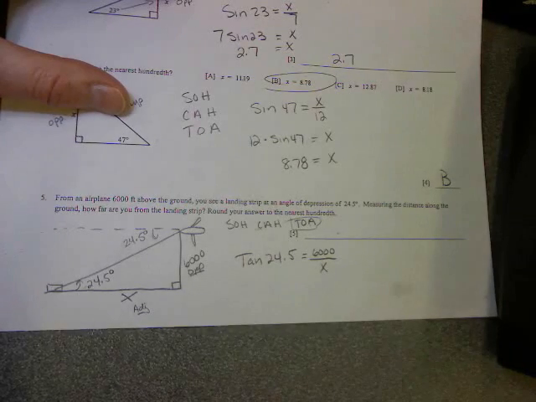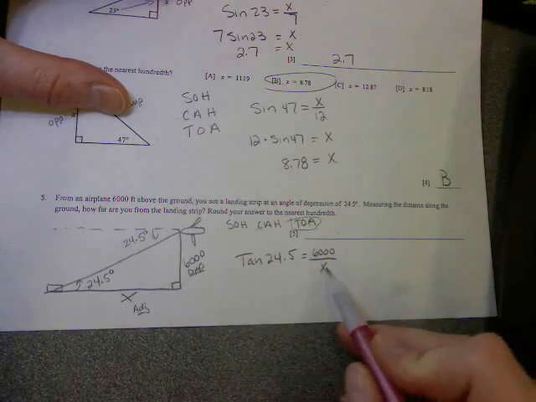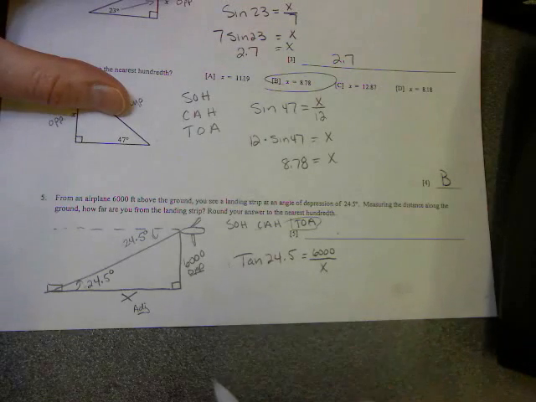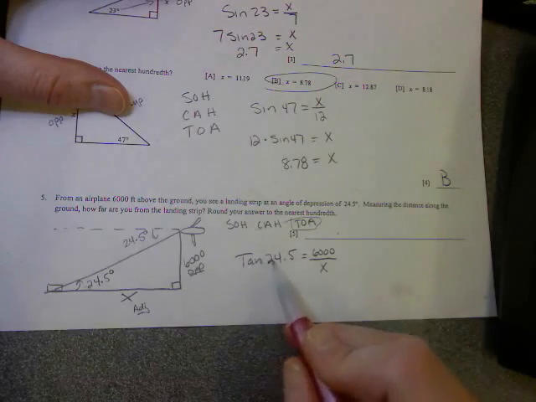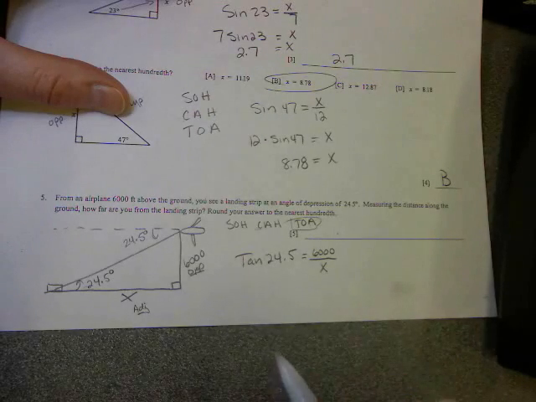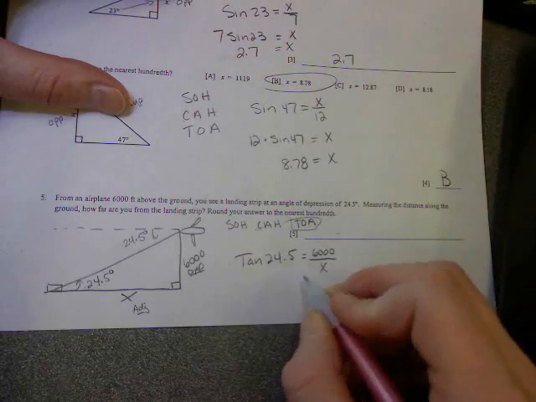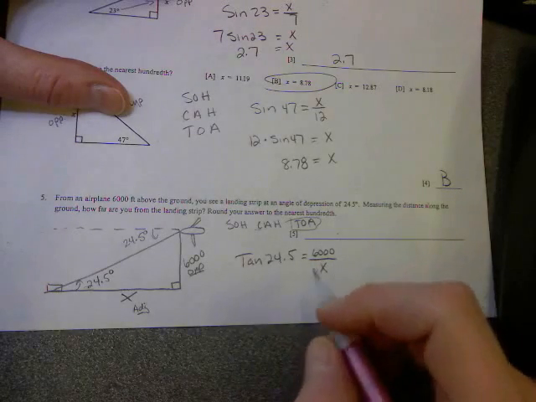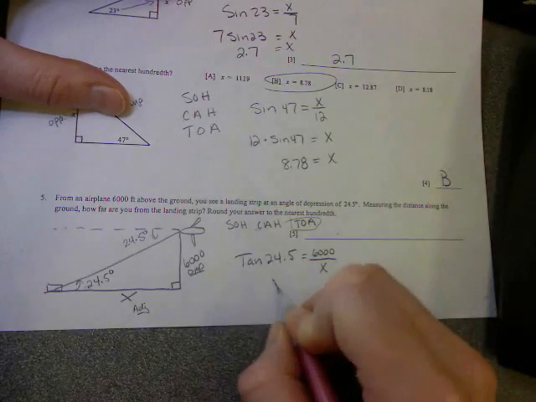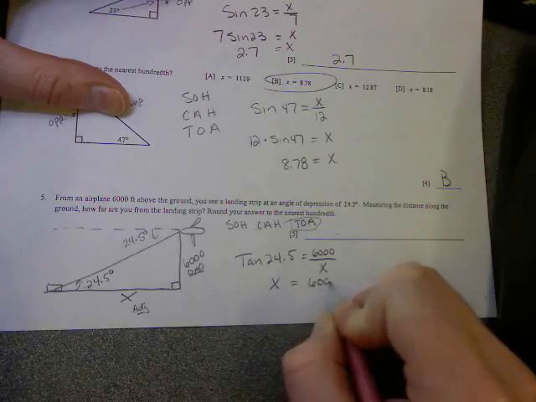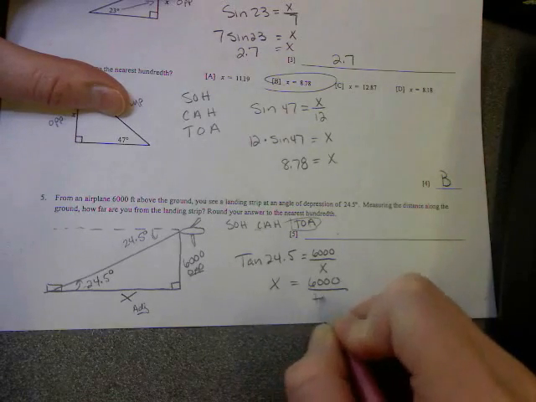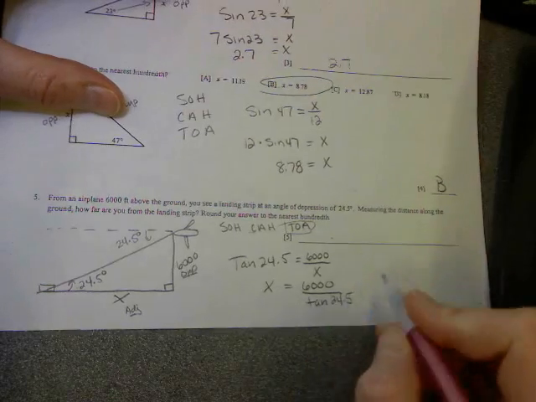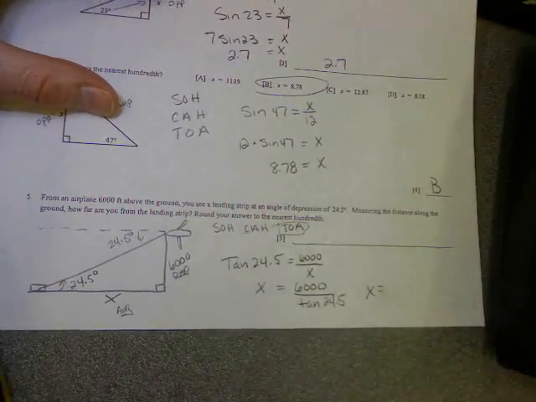Okay, so x is in the denominator, so when that happens, we need to get it out. The only way to get it out is to move it up here by multiplying it out, but then we will end up dividing by the tangent of 24.5. So what you can do is just switch these two, because it's cross multiplication in a proportion. So this will end up giving us x is equal to 6,000 divided by the tangent of 24.5. And then we can just do that in the calculator.